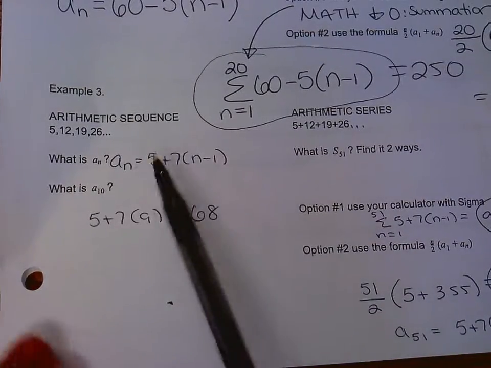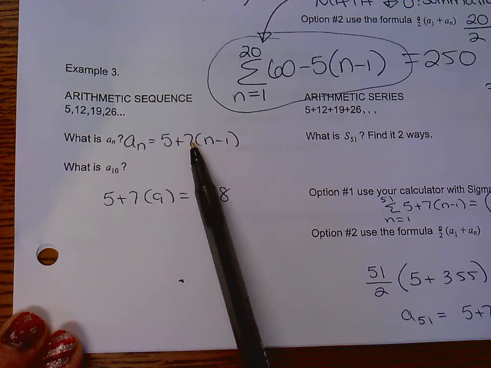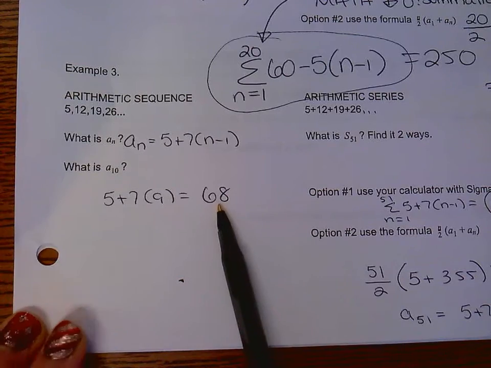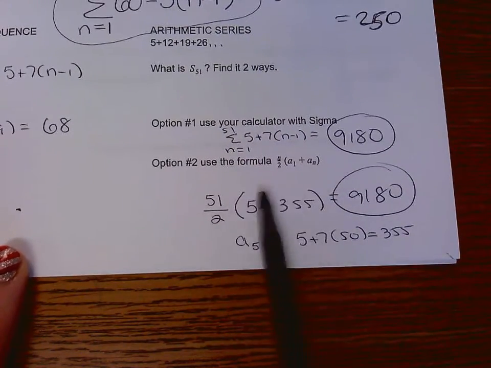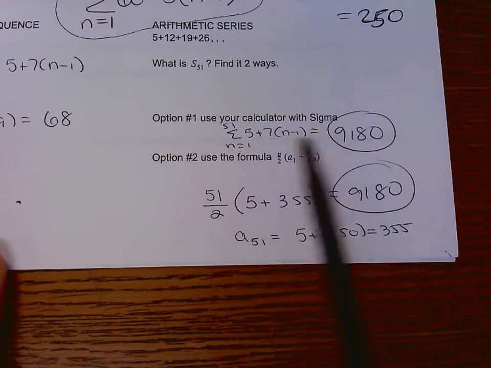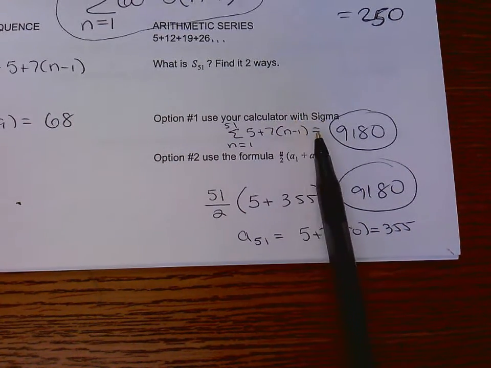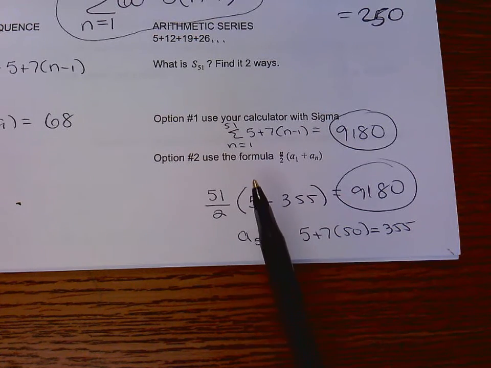All right. So I think we all got the same sequence. It was 5 plus 7 times n minus 1, which makes a sub 10 equal to 68. And then whether you do summation or the formula, you should have gotten 9180. So I think most of you at least did it one way. To me, it makes sense. If you've got the calculator, you kind of need to use a calculator on this one anyway. So the formula doesn't really save you time.